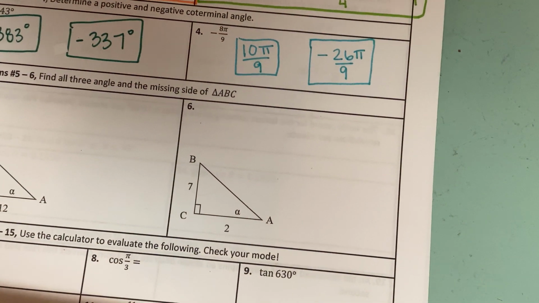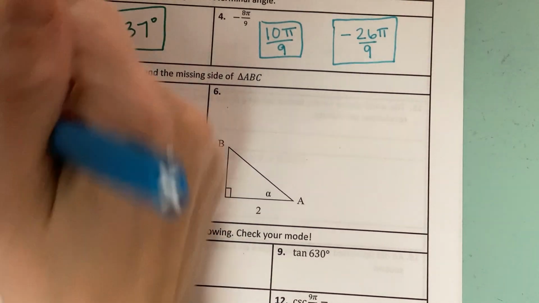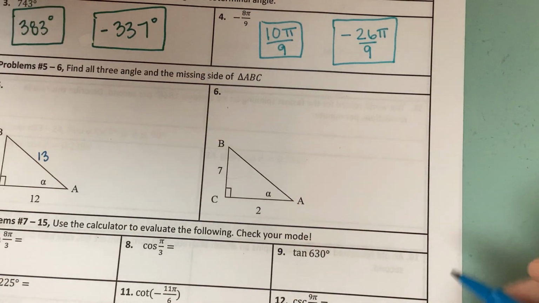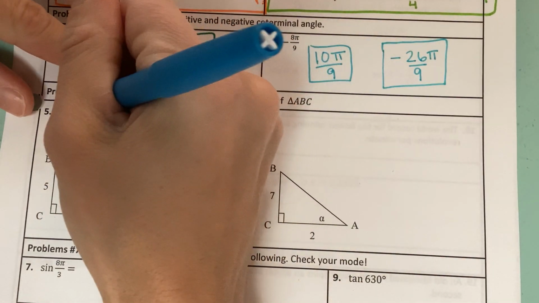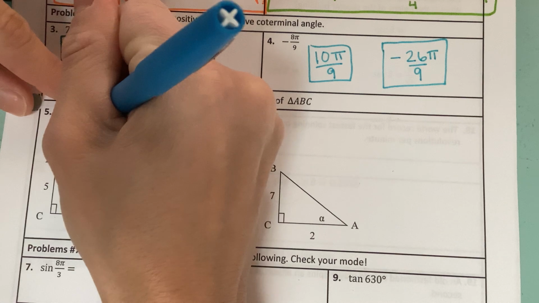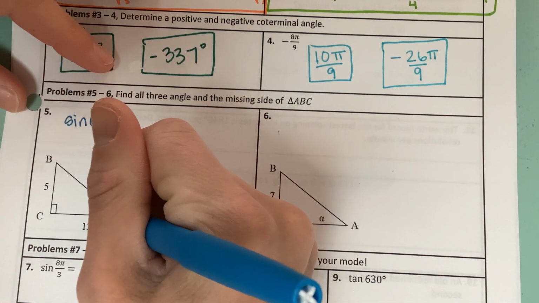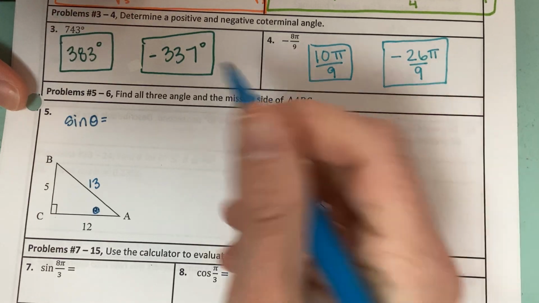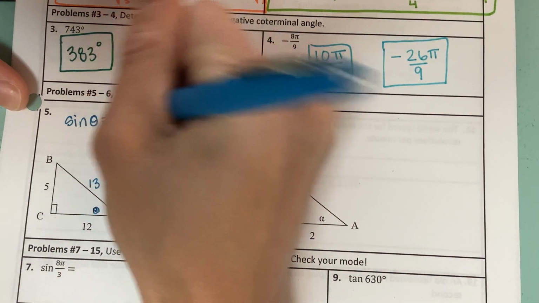All right, find all three angles and the missing side of triangle ABC. So the missing side, this one here is the 5, 12, 13 triangle, or you could use the Pythagorean theorem. Now to find the missing angles, I'm going to do sine theta, which is, we're going to say this guy right here, opposite over hypotenuse, so 5 over 13.